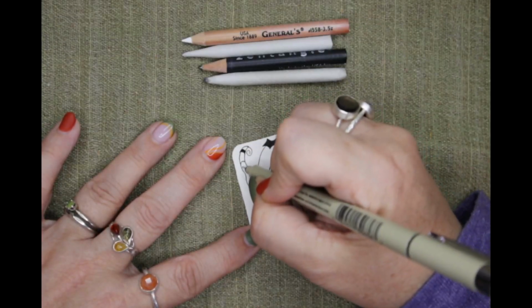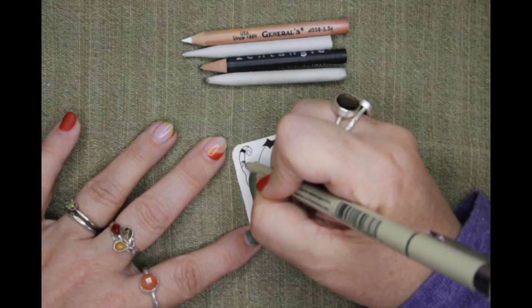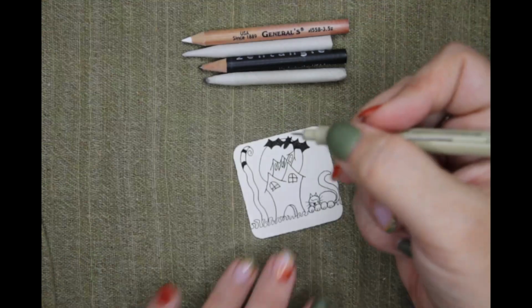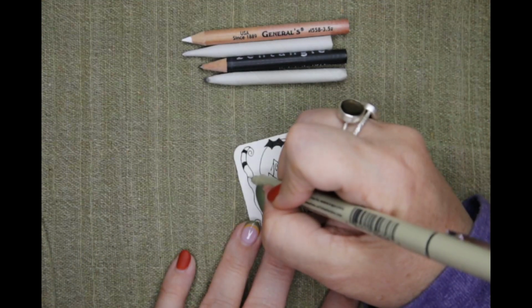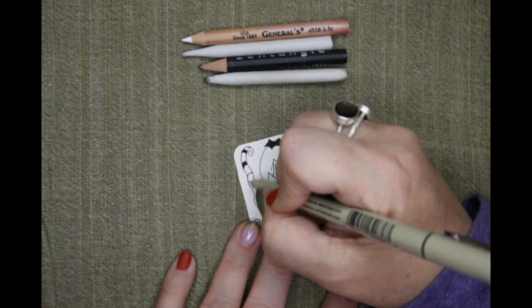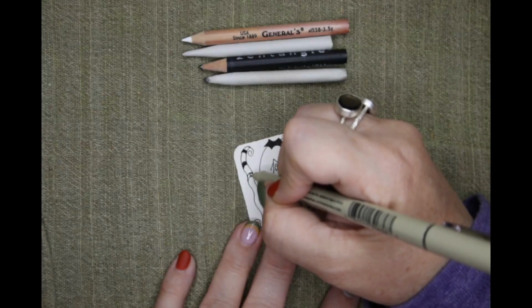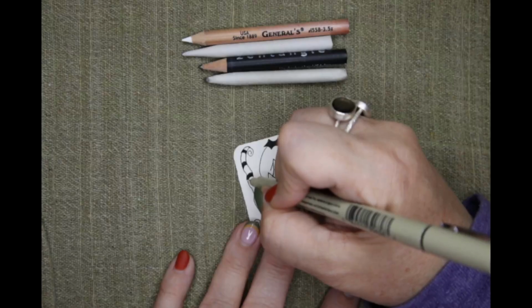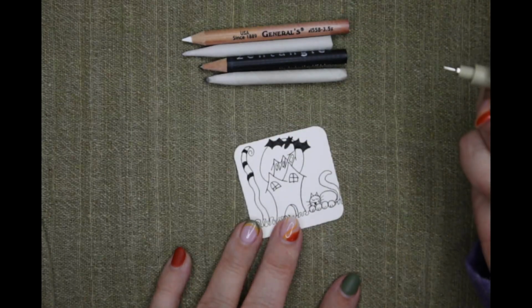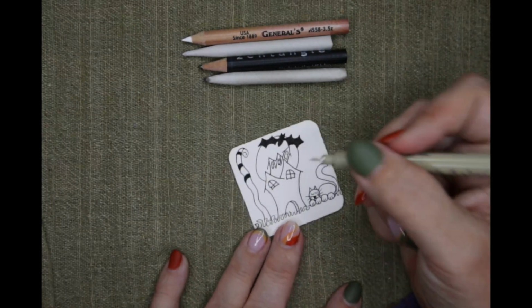You don't have to do that. You can keep them like this. I'm just going to show you, I'm going to do that example again so you can see the difference. So I can keep it in the lines that I've already drawn, or watch as I get to this left side here. If I want to, I can just curve it just the slightest bit outside. And I just like the way that looks.